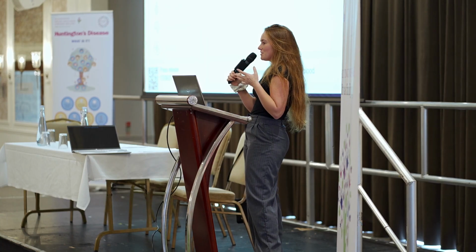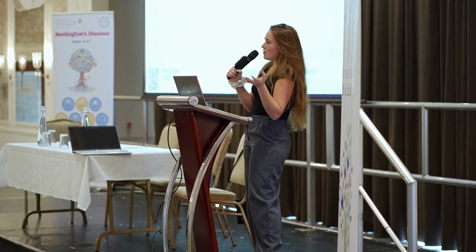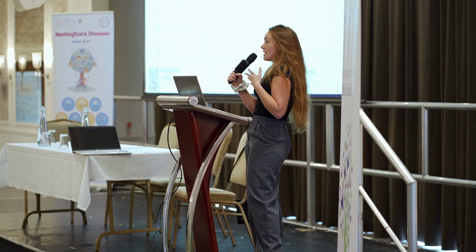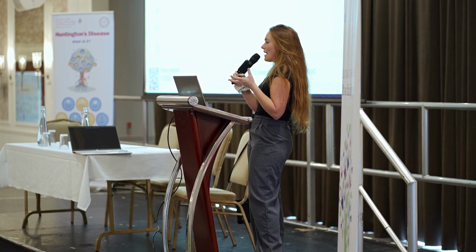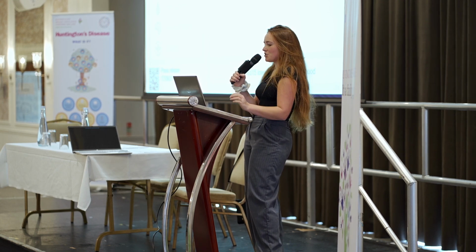But they basically found that their drug, as well as lowering Huntingtin protein by 62%, also lowered PMS1 by about 20%, which could be exciting because it might have a dual impact of both lowering the toxic protein and also lowering a protein which drives earlier onset through a different mechanism, through this CAG repeat expansion.